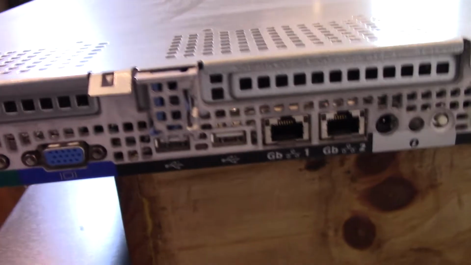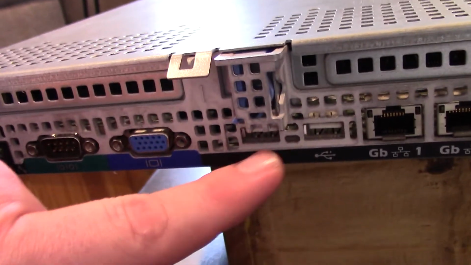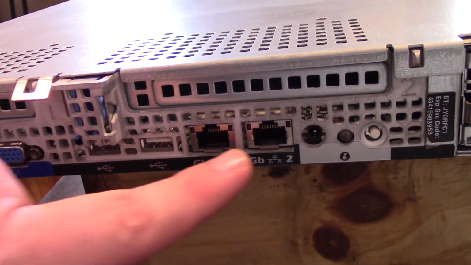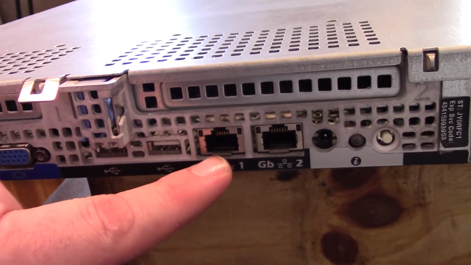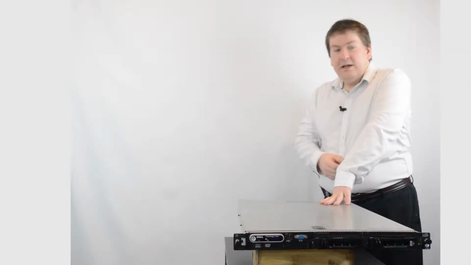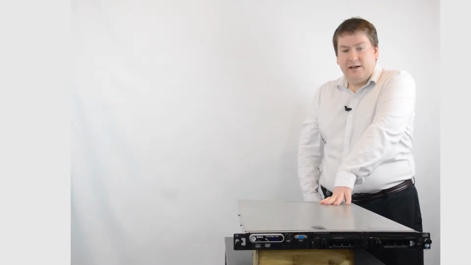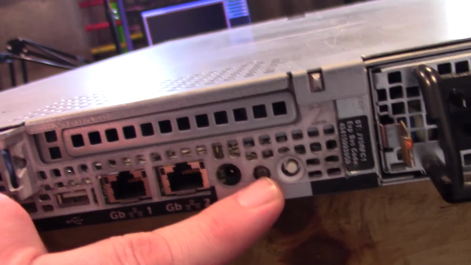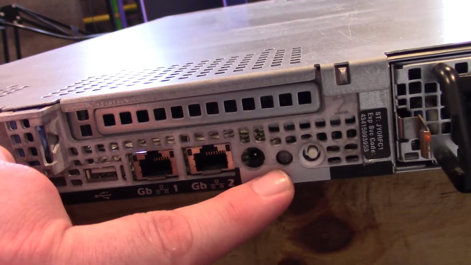On the back, we also see some USB ports, pretty standard. And an interesting thing here is we see two Ethernet ports. Again, this is all about redundancy. So you might have one plugged into one internet connection and one plugged into a different internet connection. That way, if one goes down, your server can still be connected. And moving on, we see a little status light. So if you're looking at it from the back, you can also see if there's an error status.